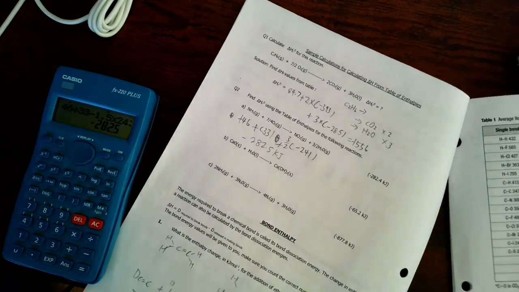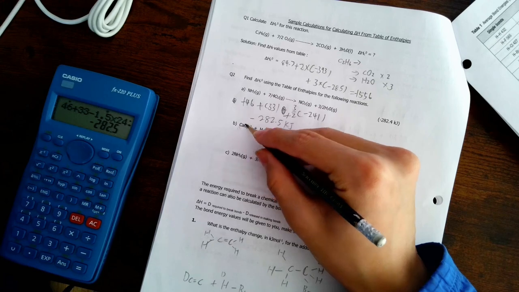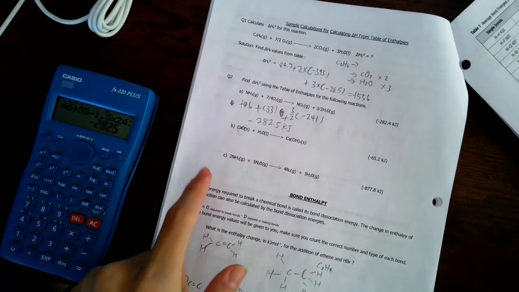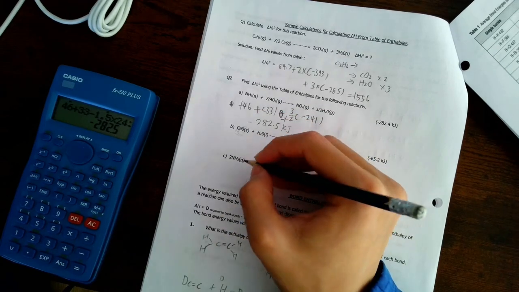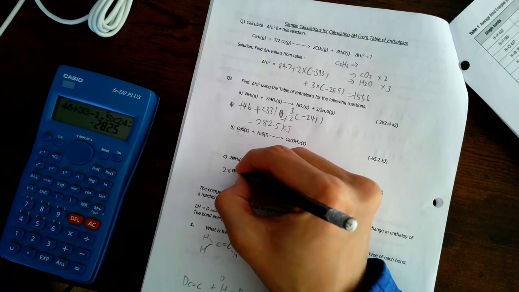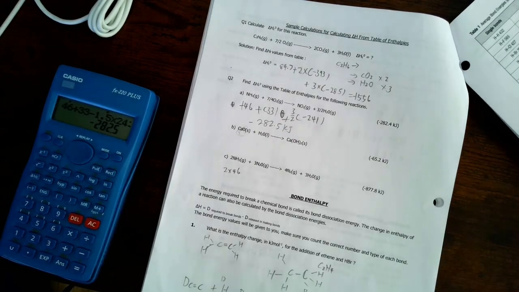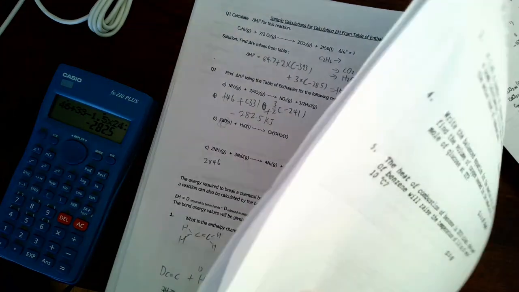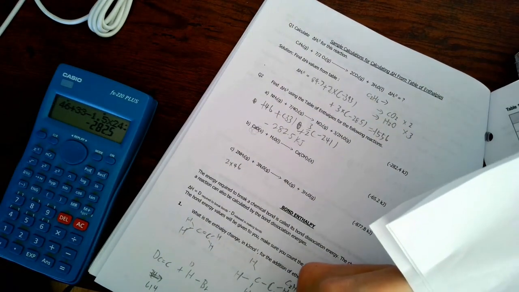Okay, I cannot find it for some reason. Let's skip this one. I cannot find the value for this. Okay, let's take a look at this one. This one is 46. We just multiply this by 2, okay. And this thing here, N2O. Okay, we take the opposite.